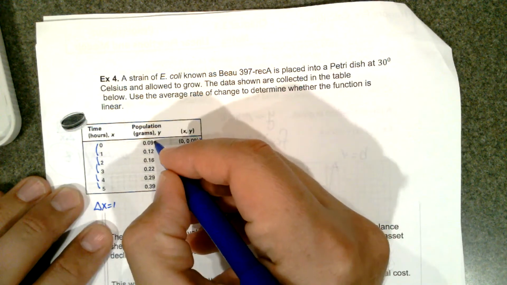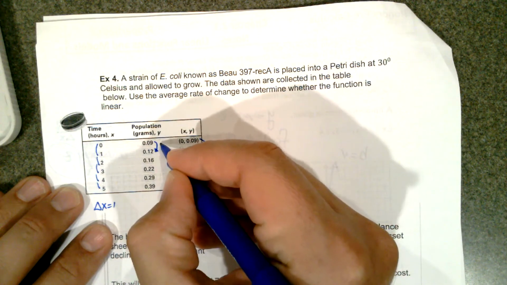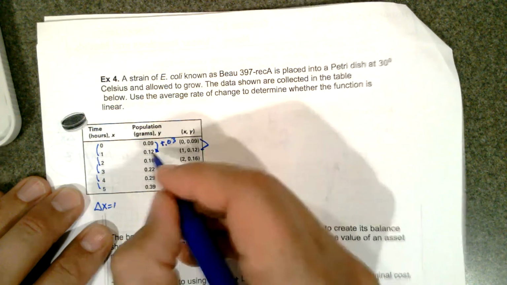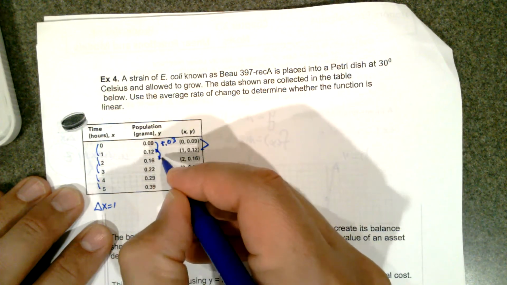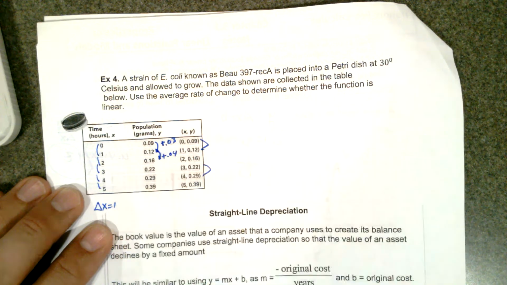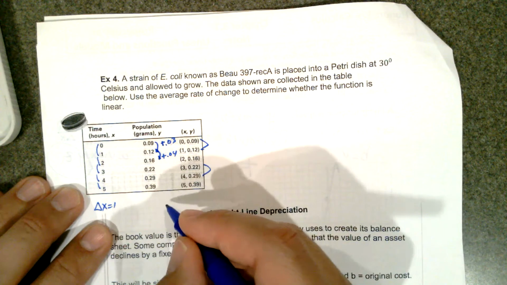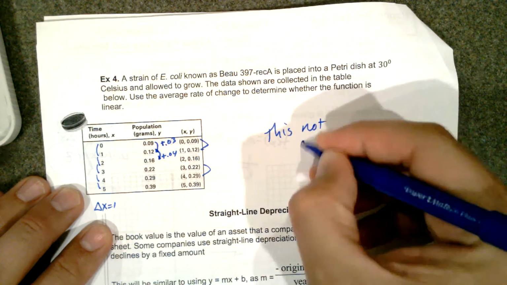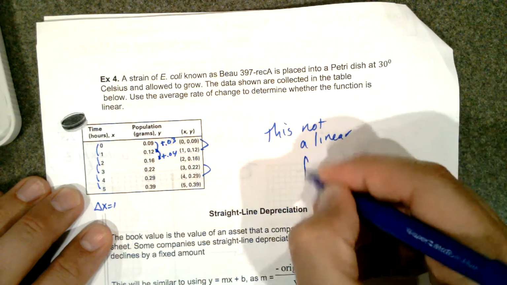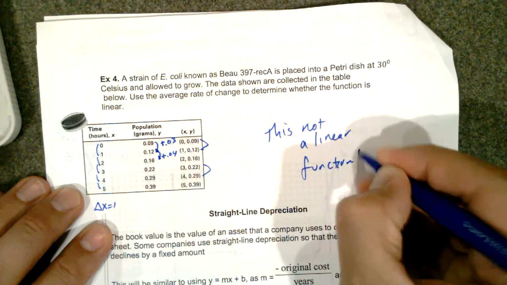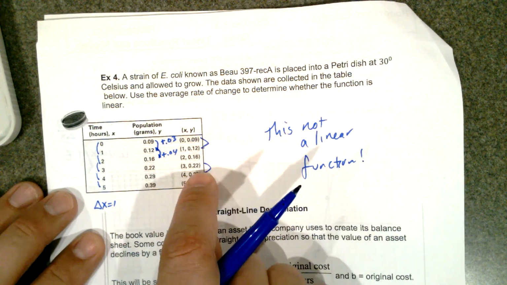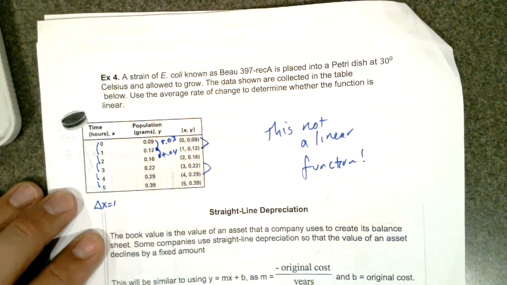Well, from 0.09 to 0.12, that's up 0.03. But when I go from 0.12 to 0.16, that's up 0.04, and that's not the same. So my change in y is not the same every time. That means this is not a linear function. It might be a function, but it's not linear. It doesn't have consistent slope. Again, if you find the slope of these 2 points and these 2 points, you'd see they're not the same.